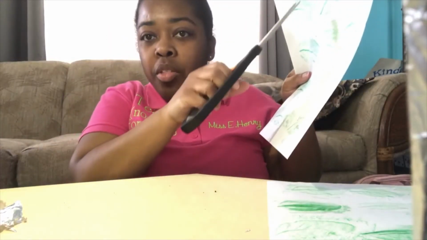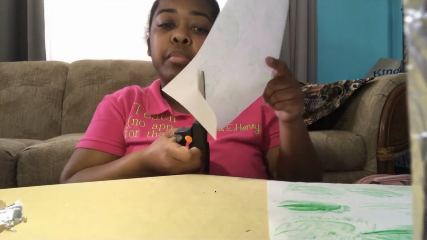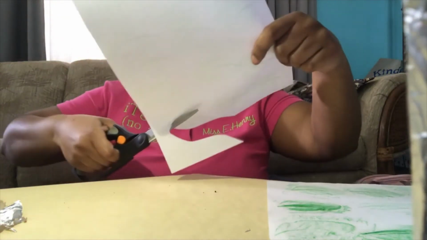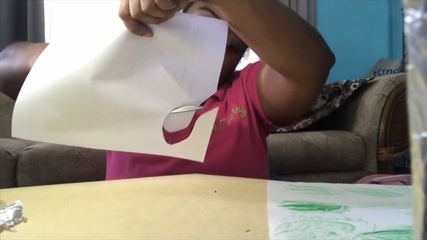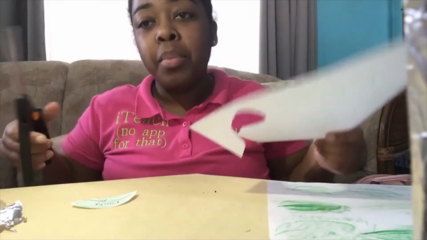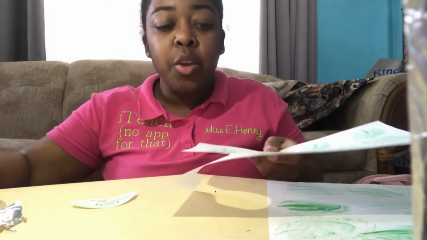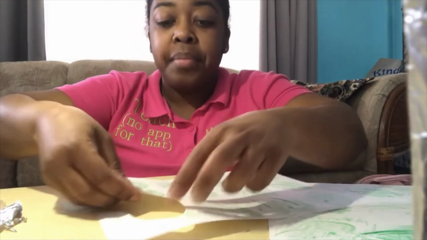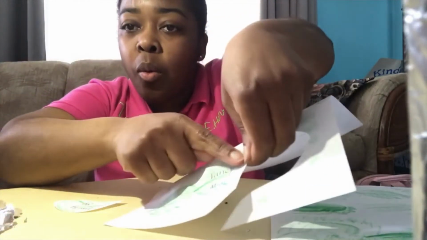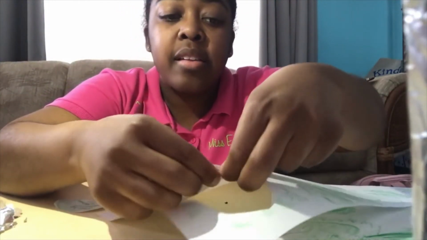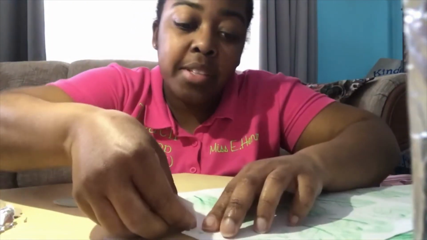Once you've written all the names all over your leaves, you can cut them out. Remember, if you don't have scissors, take your pinchers and go on the outline. They look more like leaves if you tear them.